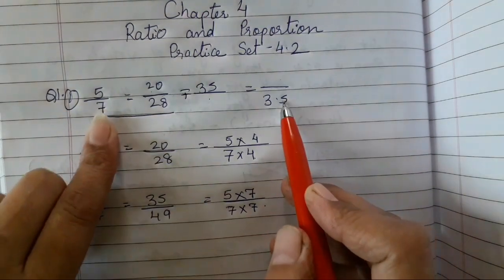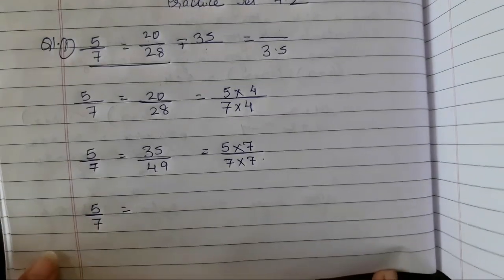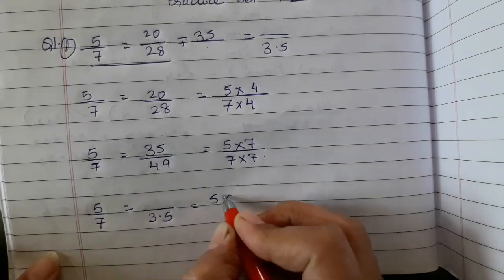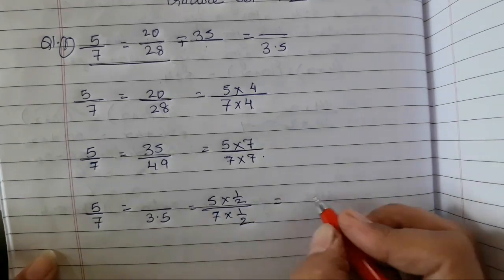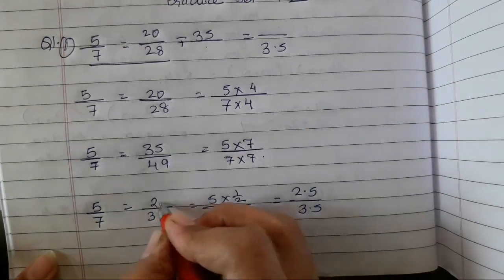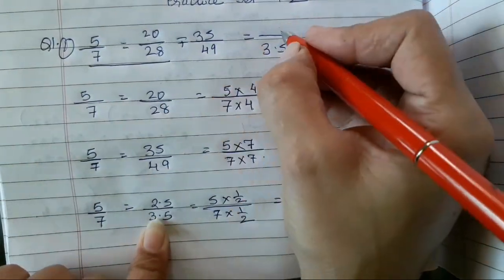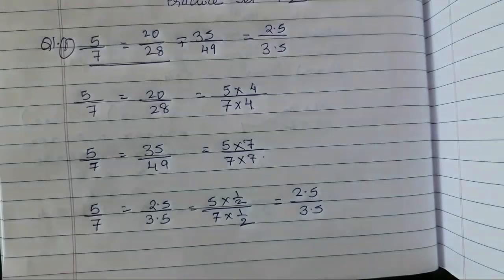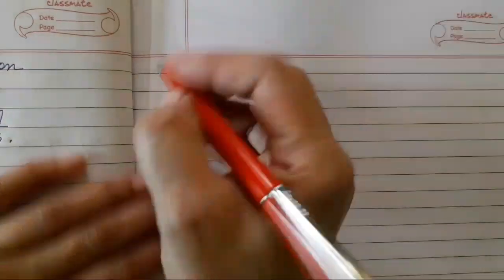Now we will take this and this number. So the answer for this is going to be 5 upon 7 and 3.5. For here we need to multiply it with half. 7 multiplied with half, when you multiply it, you are going to get 2.5 and 3.5. So the answer over here is going to be 2.5. So you have to fill in the blanks with the answers that they have given and the answers that we have found. This was easy and a kind of a revision of last year. We will move to the second question.